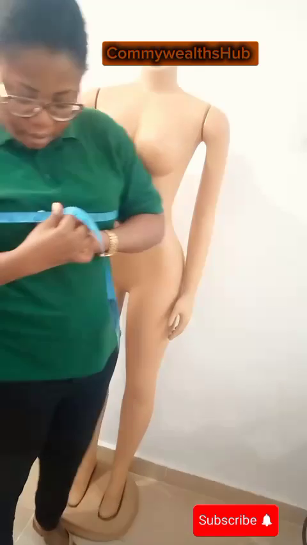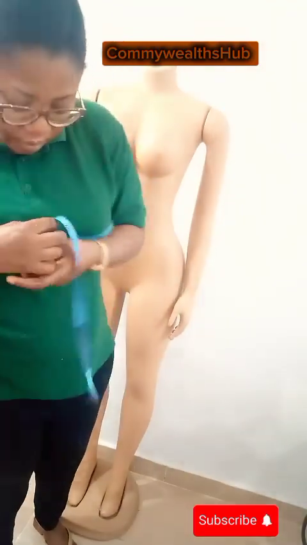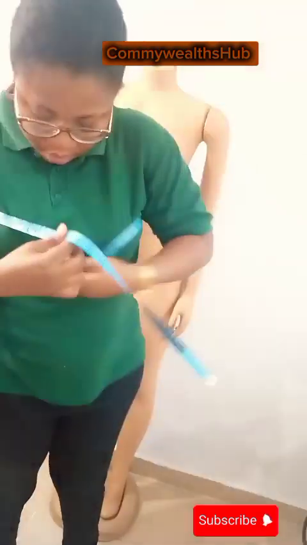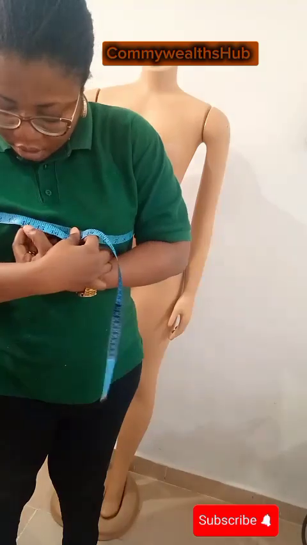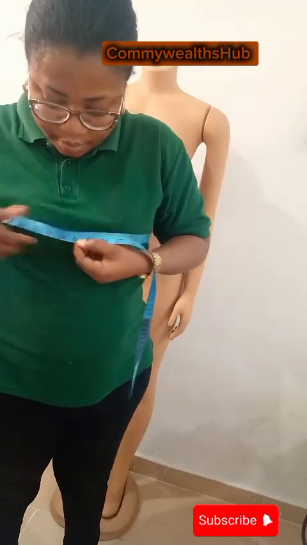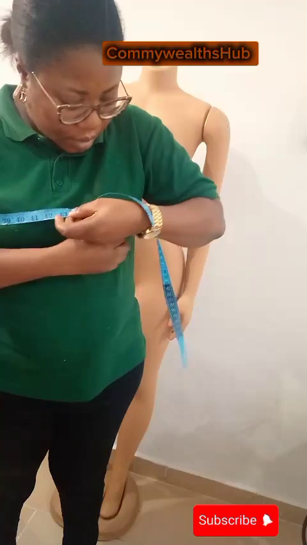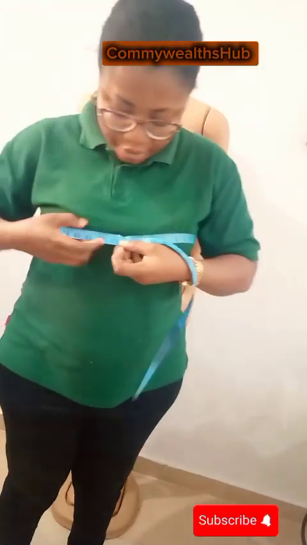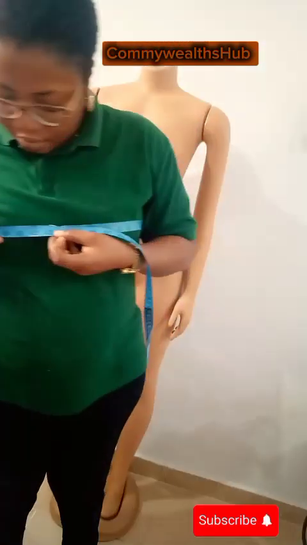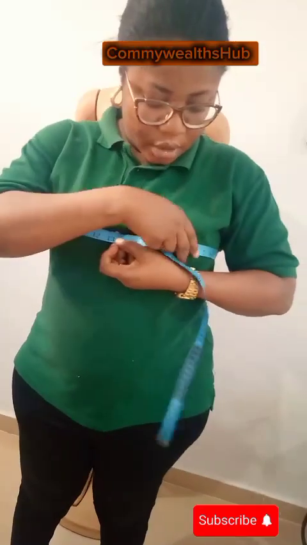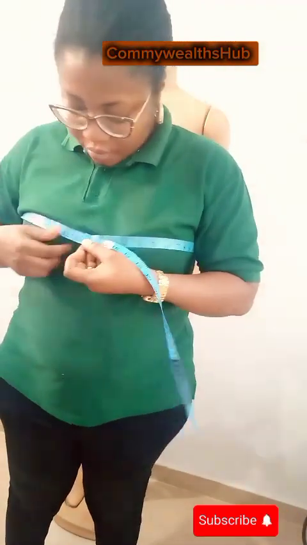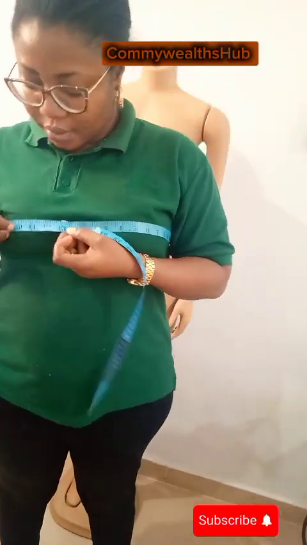Just do it this way. Take it round and position it this way. Middle part of your bust, let it follow. Can you see? It's at the middle part. And then you take it this way.